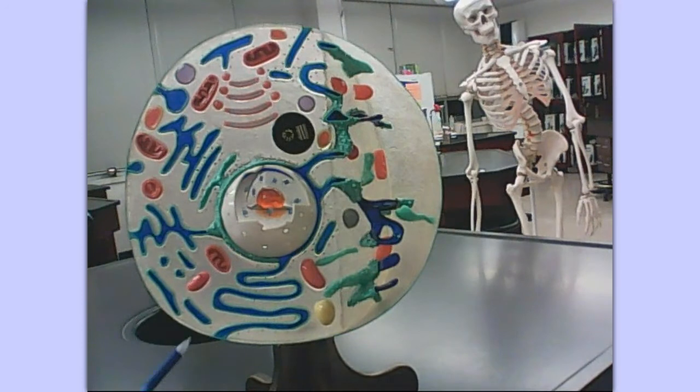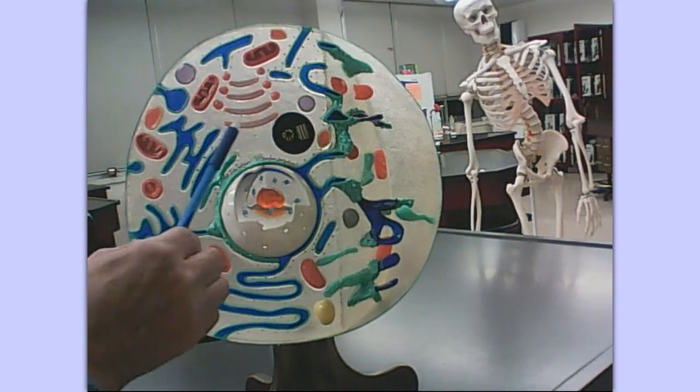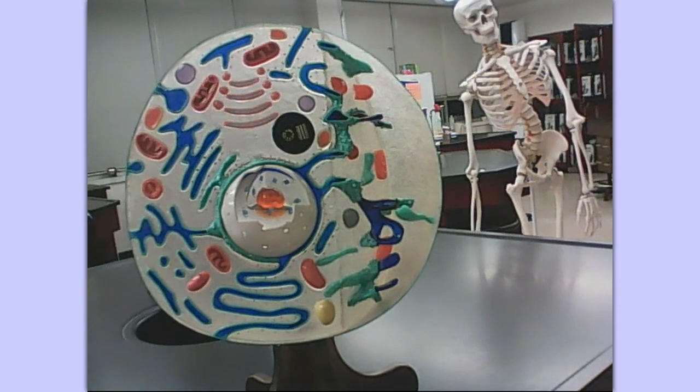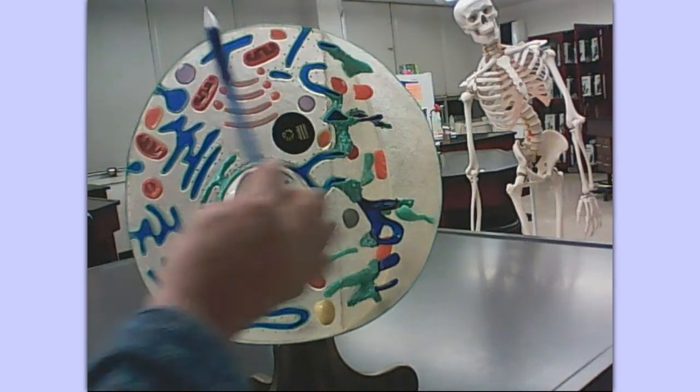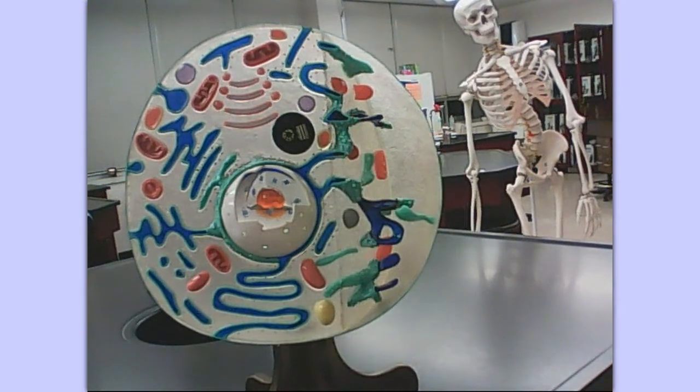These are all interconnected with that cell membrane. The Golgi apparatus, its function is to package and modify proteins. So it takes proteins and does a little change on them, and it repackages them and sends them wherever they're needed. Okay, the Golgi apparatus and the Golgi bodies.